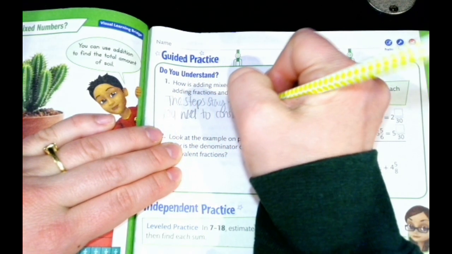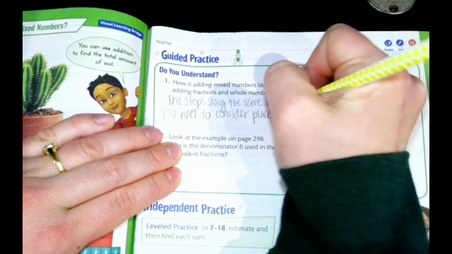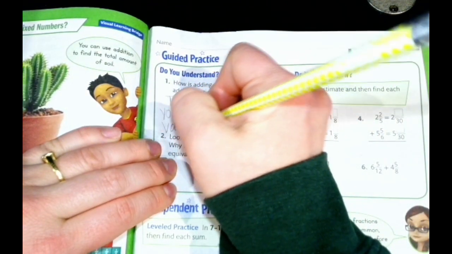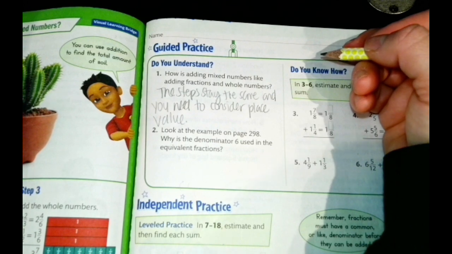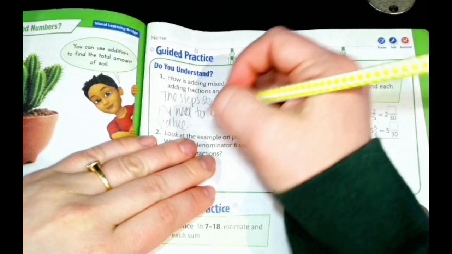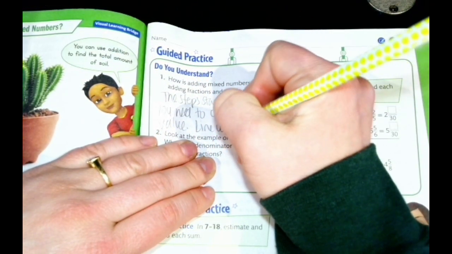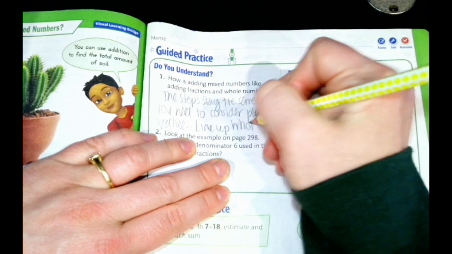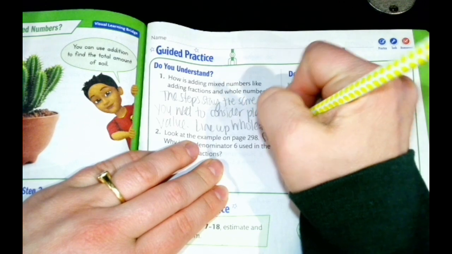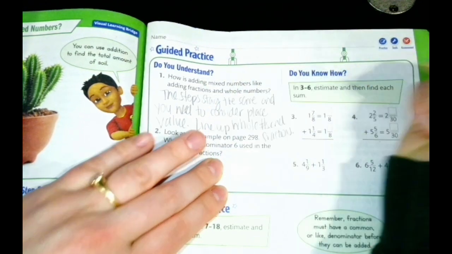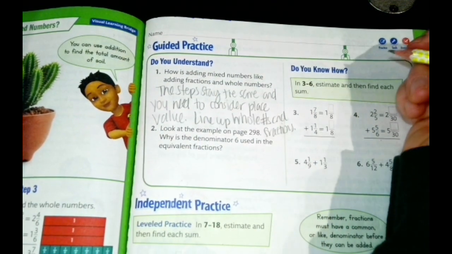consider place value. So when we're doing things like in the hundreds place added to each other, you have to line up the ones, line up the tens, line up the hundreds. So here you line up whole numbers and fractions. And you add the whole numbers to the whole numbers and the fractions to the fractions, and then you convert at the end.